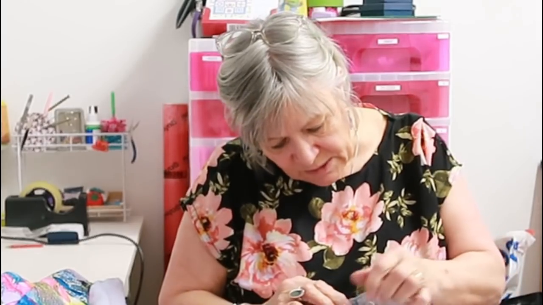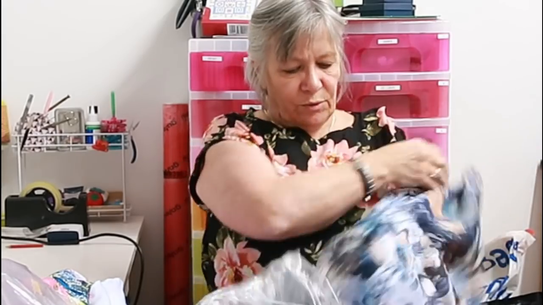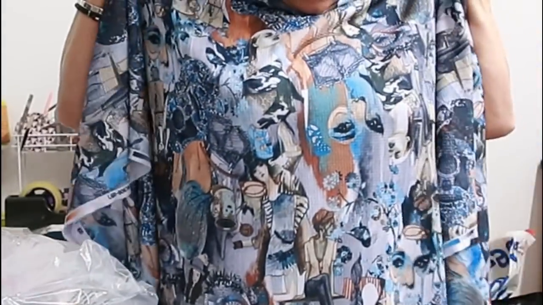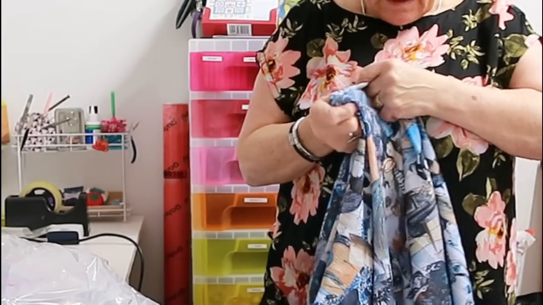I bought 2 meters, and the other one that I bought was this one, again from eBay, same fabric, different colour. Again I bought 2 meters, and this one is a grey blue. I'll hold this up to let you see. This is a grey blue with the upside down and the right way up people. I just love the colour, I love the pattern, I love the style. So these are going to be tops again.